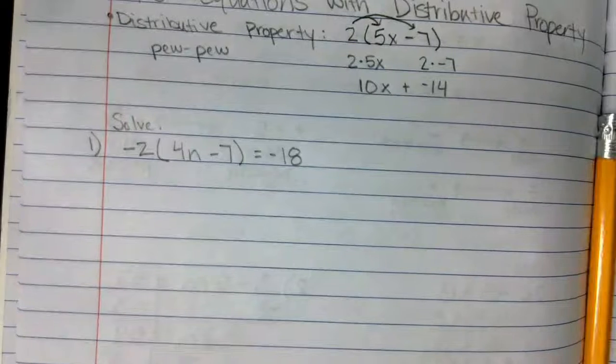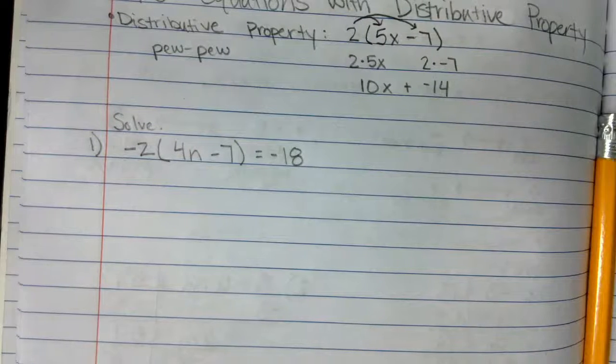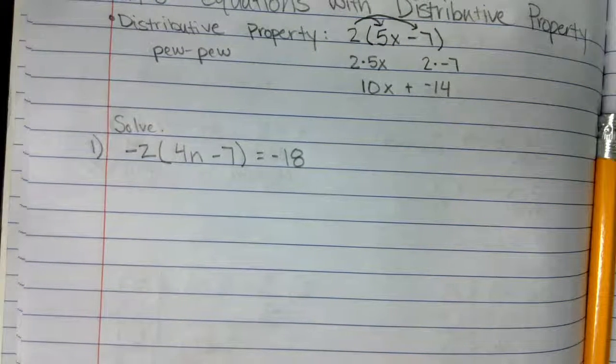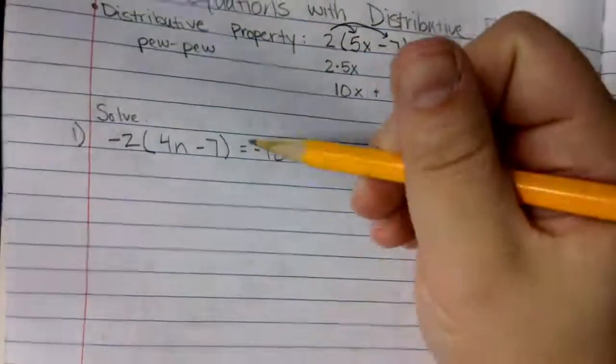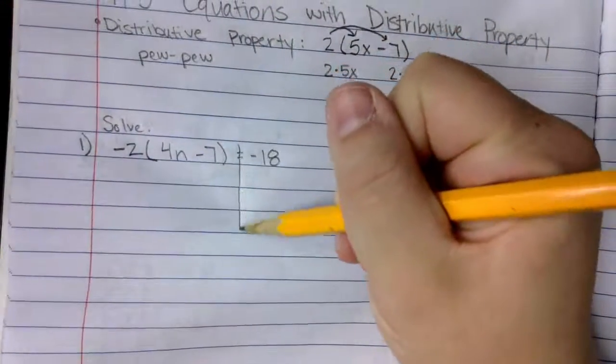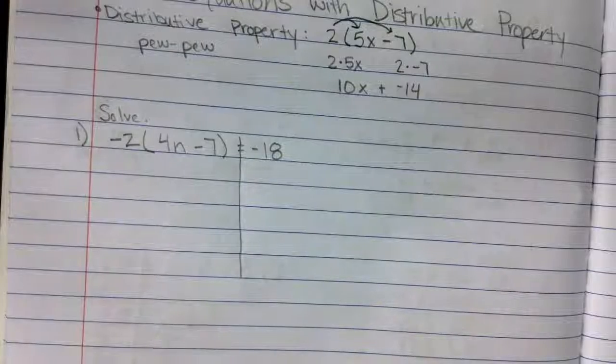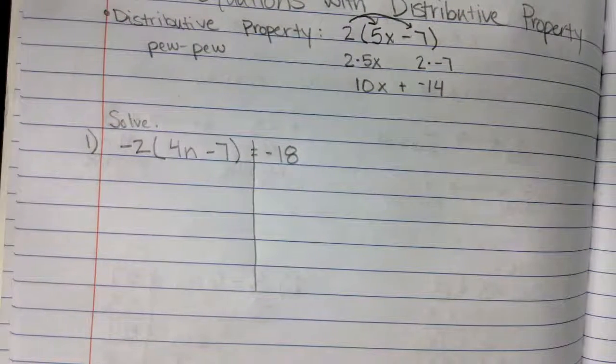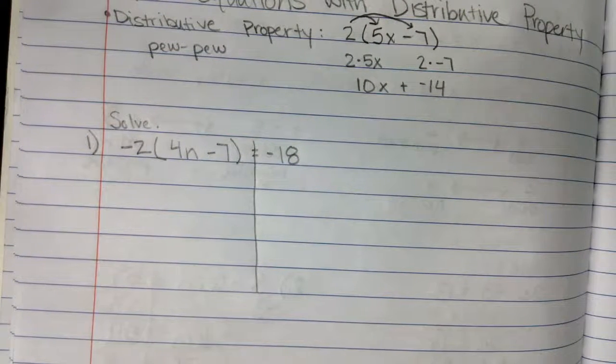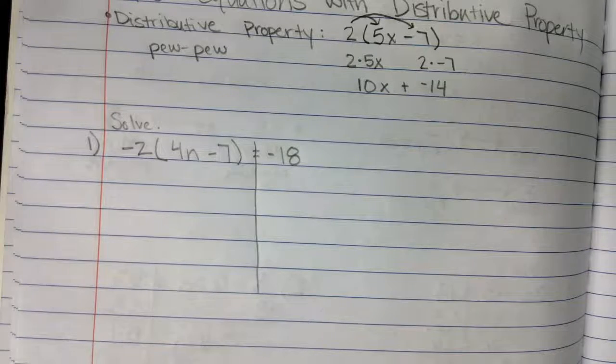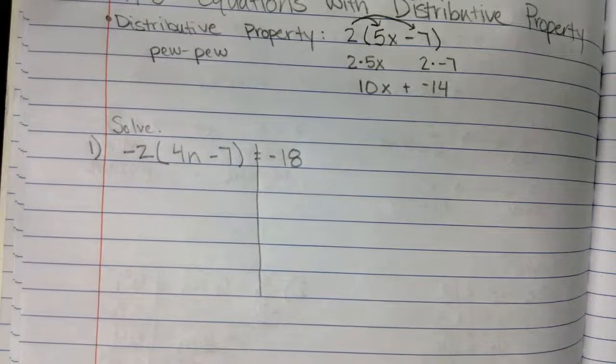I like to draw that line down that equal sign. That helps me realize what's on that same side as that n. So what's on the same side as n? The 7, the 2, and the parentheses, and the coefficient, the 4.